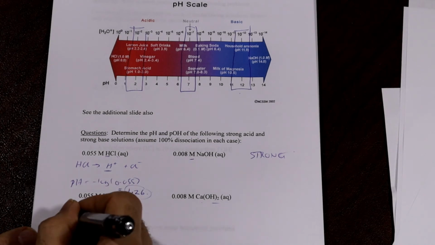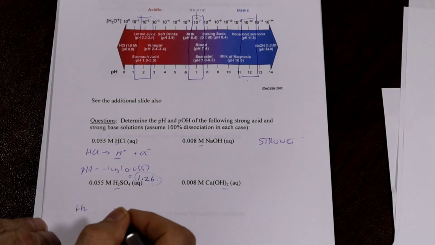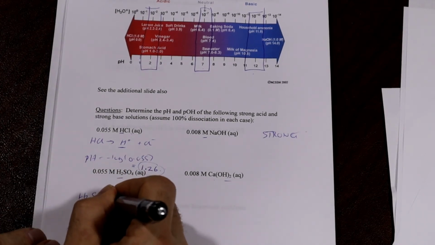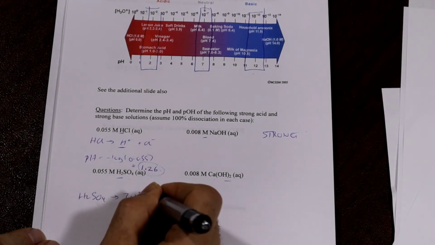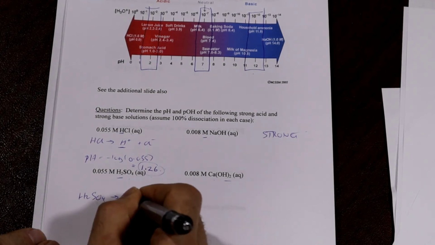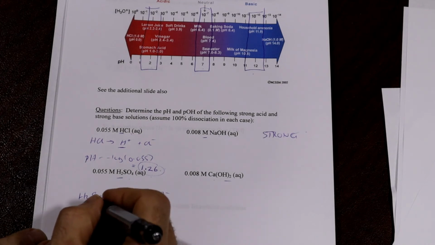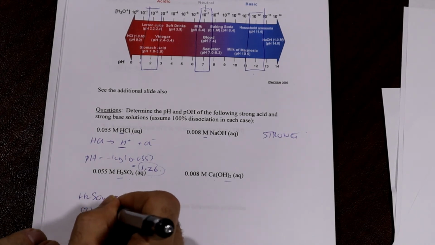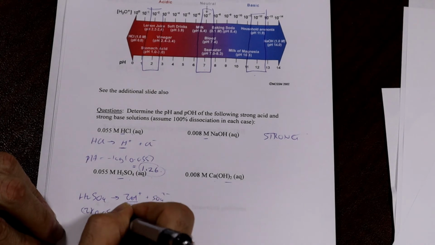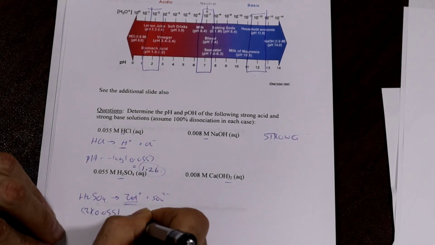Next one here, H2SO4 turns into 2H plus and SO4 2 minus. So I'm getting twice the concentration of H plus. I got 2 times 0.055, 0.11 molar.